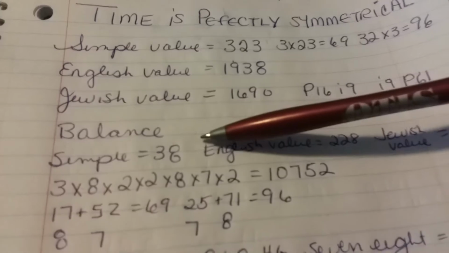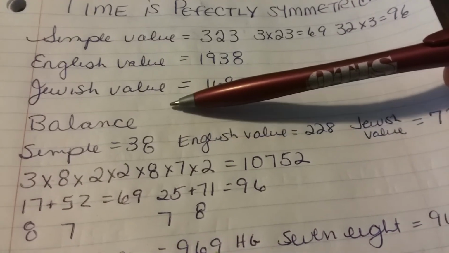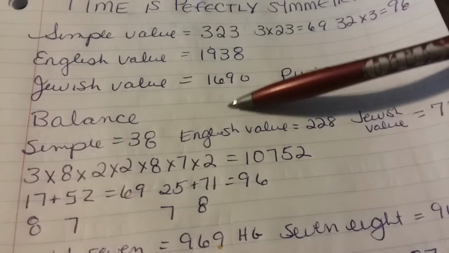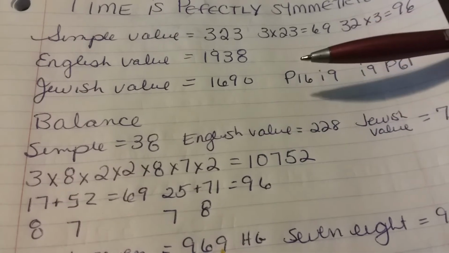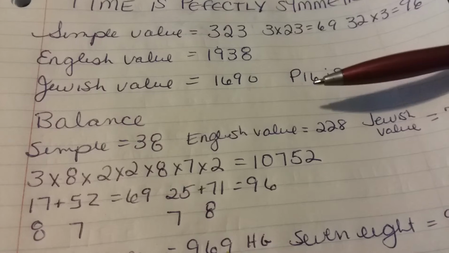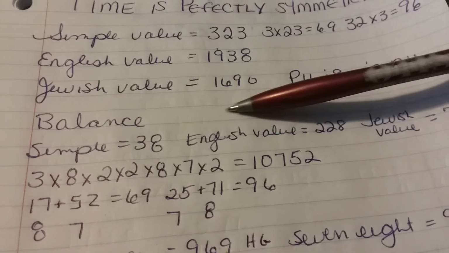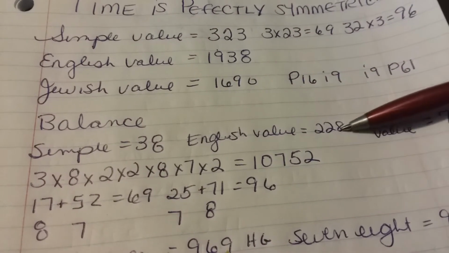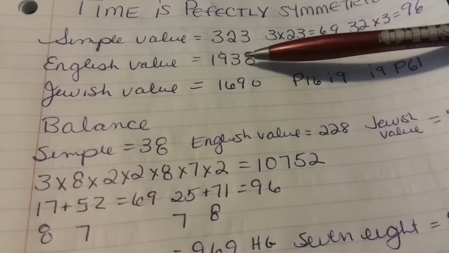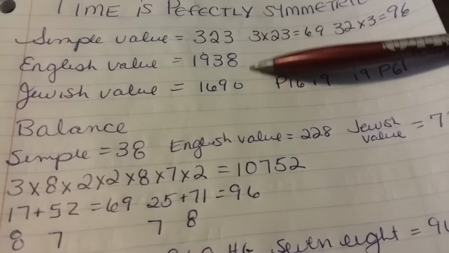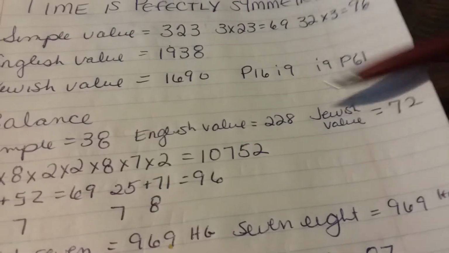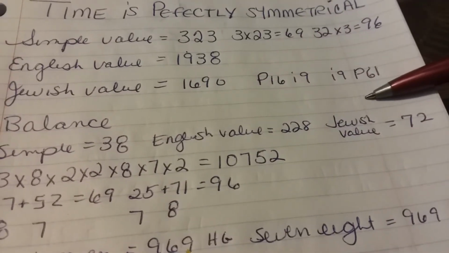And the word balance, so we talk about time becoming balanced. The simple value is 38. The English value is 228. Oh, and I want to say this, that if you're using the Gematrinator, I know a lot of people do that, the English value is the Sumerian value. That's where the English value is located. Basically, the English value is the simple value multiplied by 6. Okay, and the Jewish value is 72. So you get 38, 228, and 72.